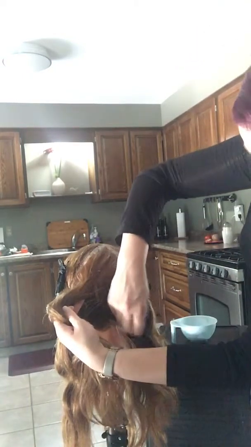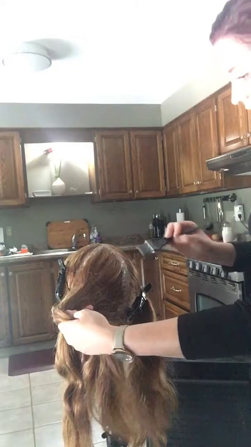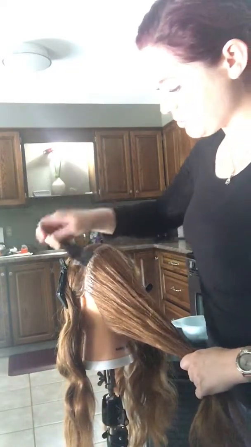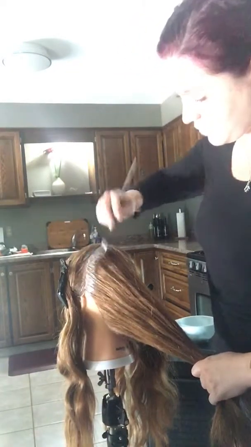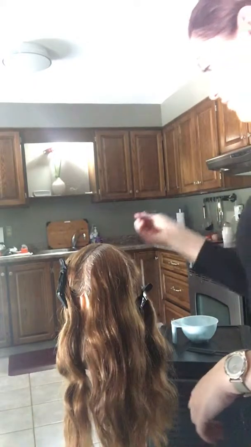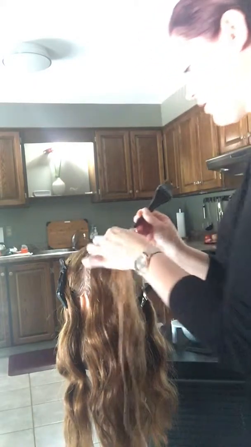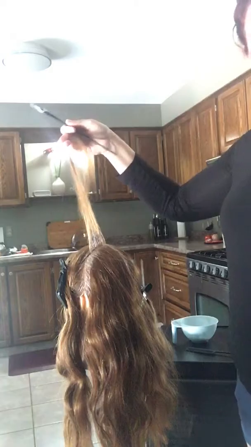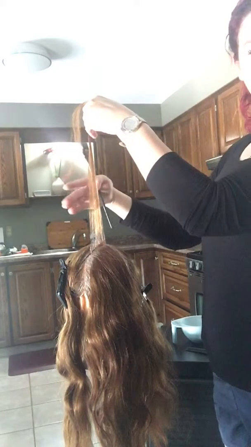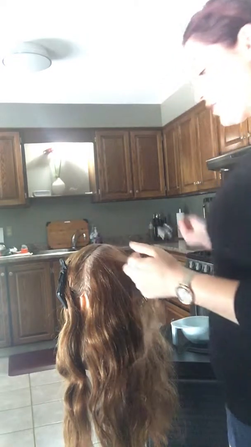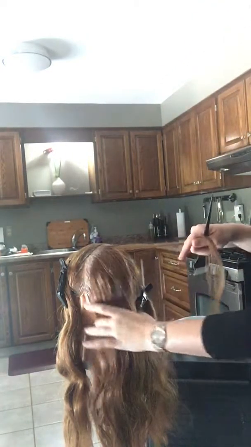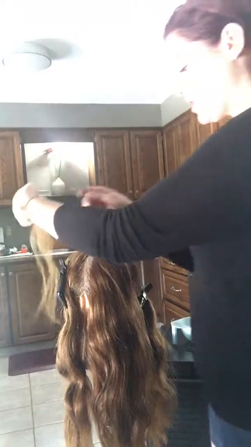When we're doing our sections, we want to be doing nice, clean, fine sections. You should be able to read a newspaper through your sections. So now I have all of that prepared. So I have my section. Very, very fine sections. You should be able to read a newspaper, see your hands right through. So we're going to start from the top. You can start from the bottom, but today we're going to start from the top. And we are going to apply our color.